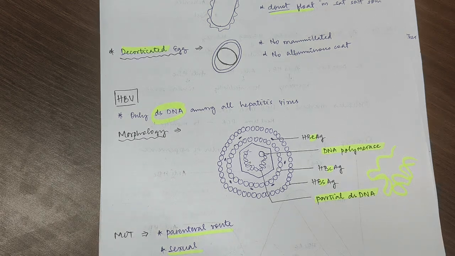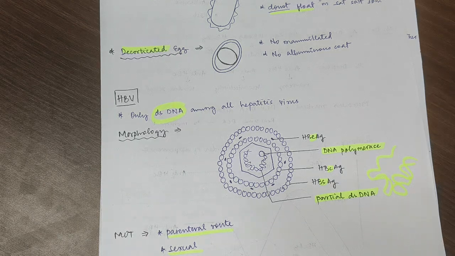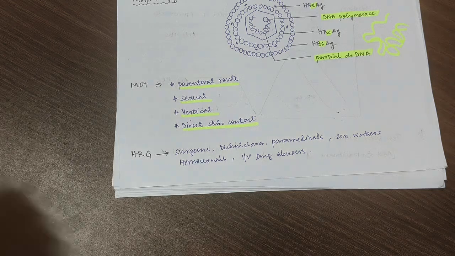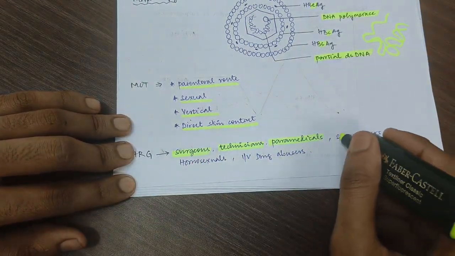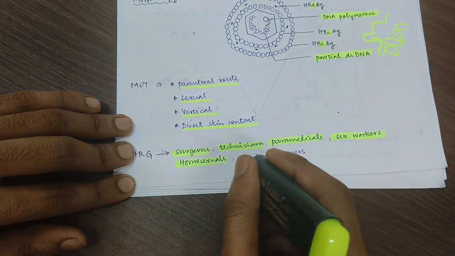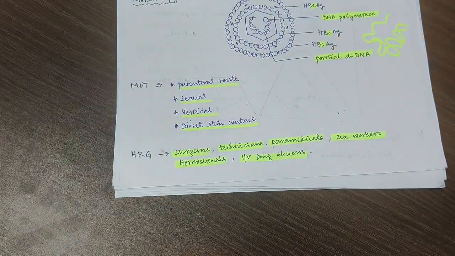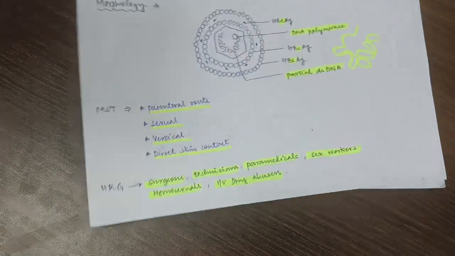High risk groups. What are the high risk groups here? Surgeons, technicians, paramedicals, sex workers, homosexual people, and IV drug abusers are the risk factors for this particular hepatitis B virus infection.